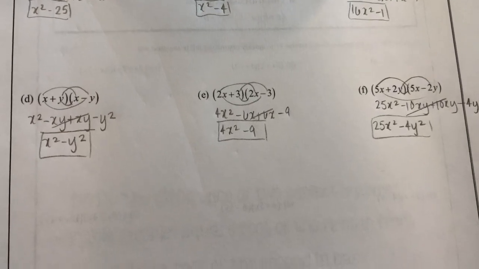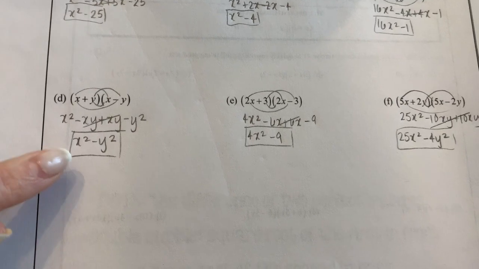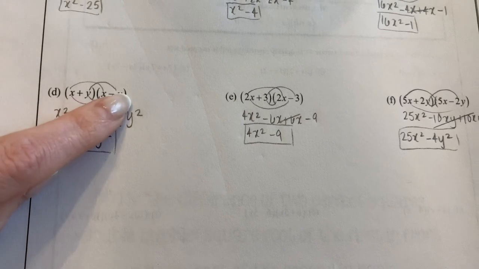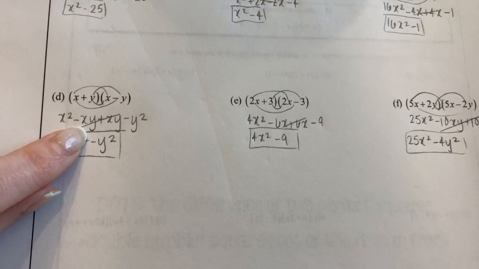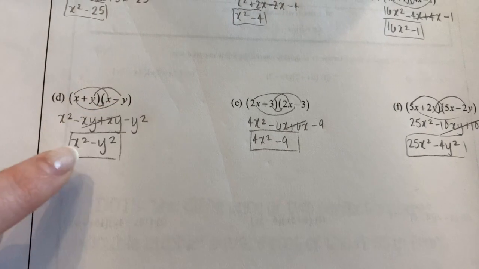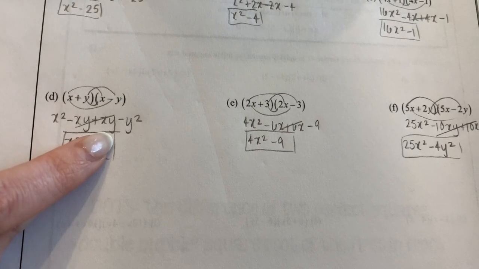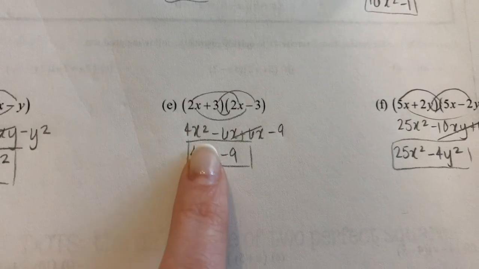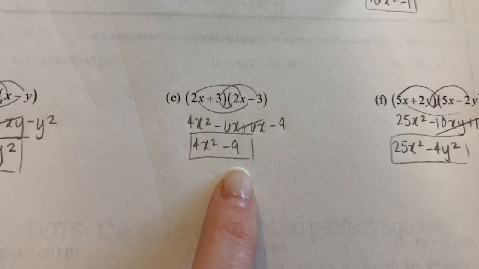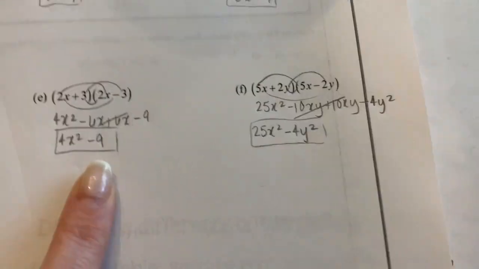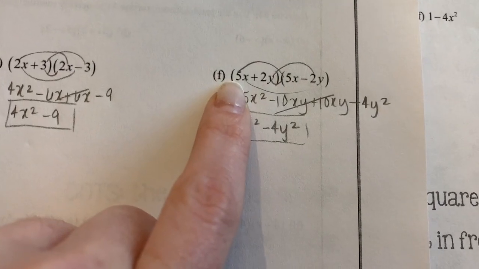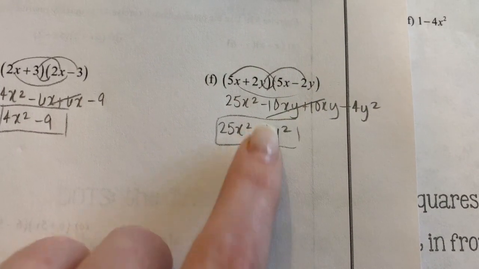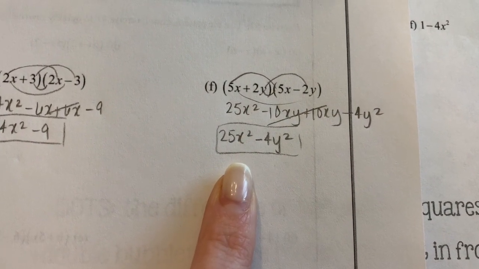Okay, so let's see if you got the same answers. When you multiply these, you should get x squared minus y squared. Remember, when you multiply two variables together that aren't the same, you just put them together, literally. So x times y is going to be xy. y times x is xy. This one was negative. Those cancel out. E, same thing happens. The two middle terms cancel out, and I get 4x squared minus 9. And then for f, I end up in the middle with negative 10xy and positive 10xy. Those cancel out, and I'm left with 25x squared minus 4y squared.